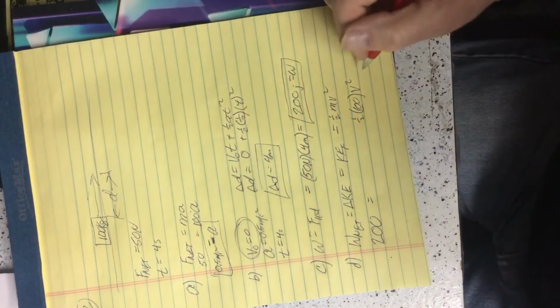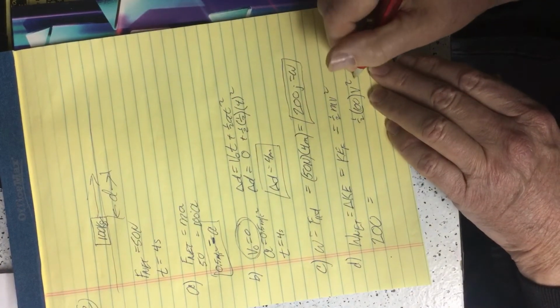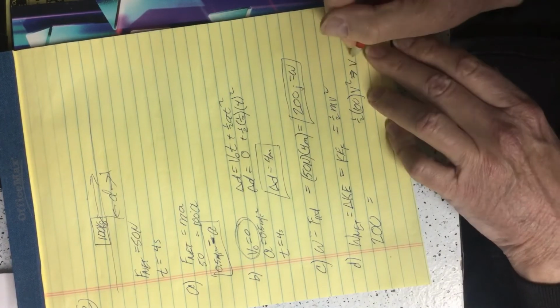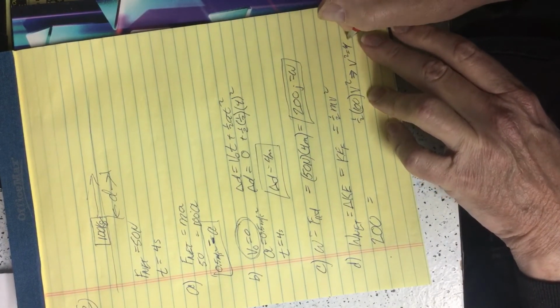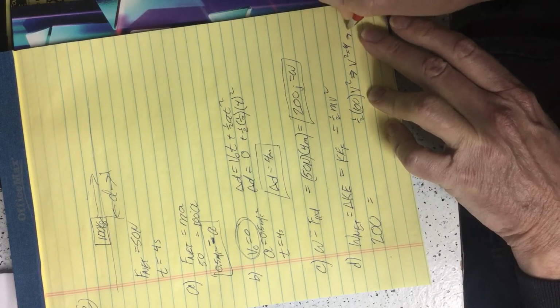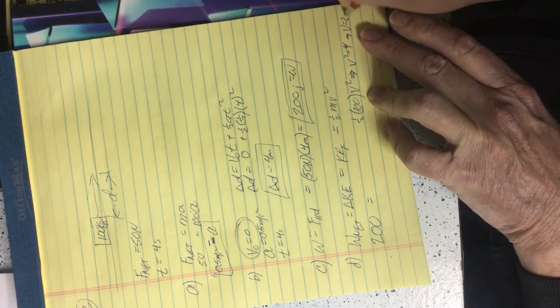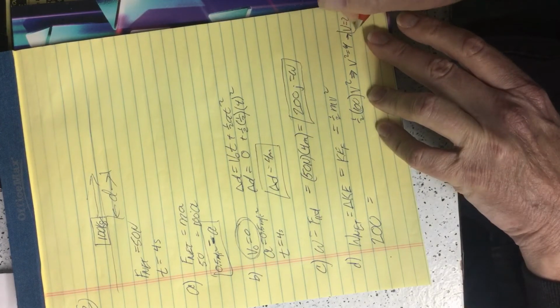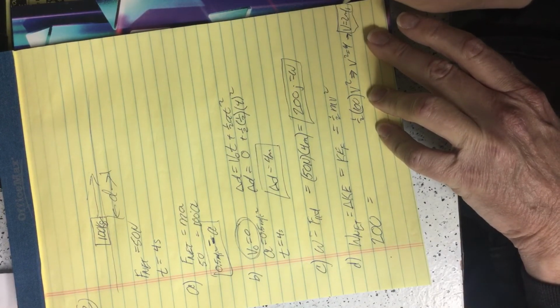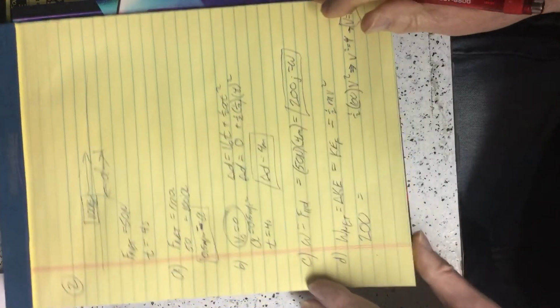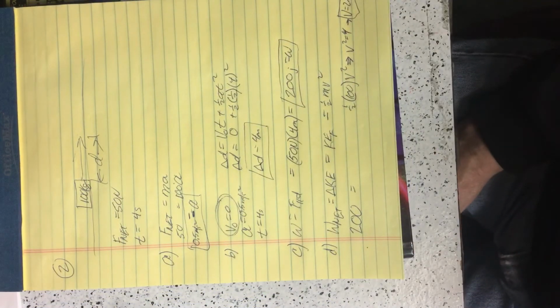That implies v squared is equal to 4. So v is equal to 2 meters per second, which is what we were told.